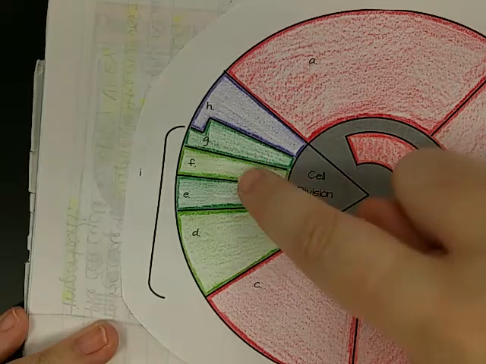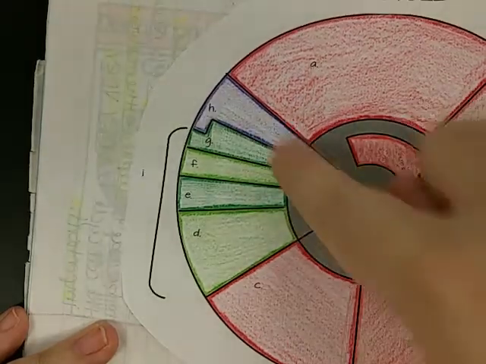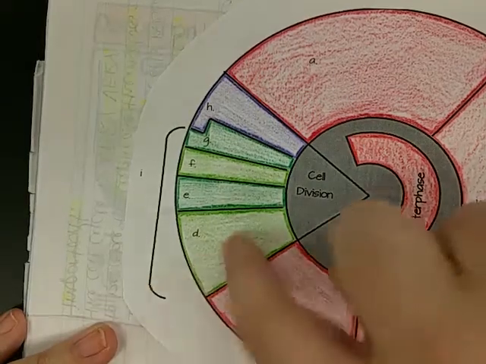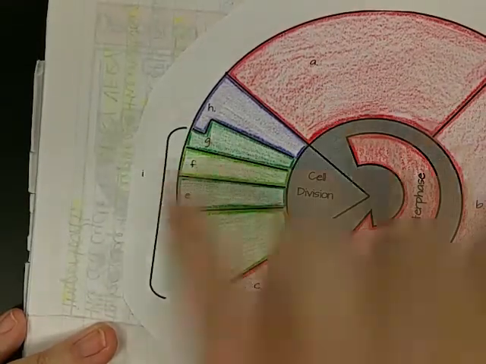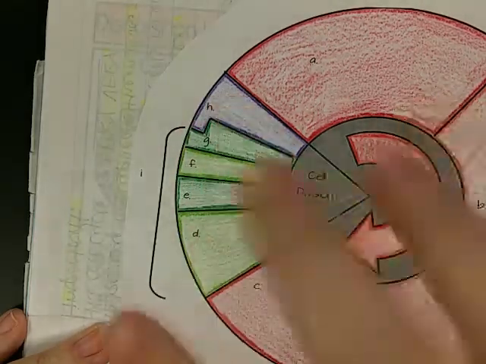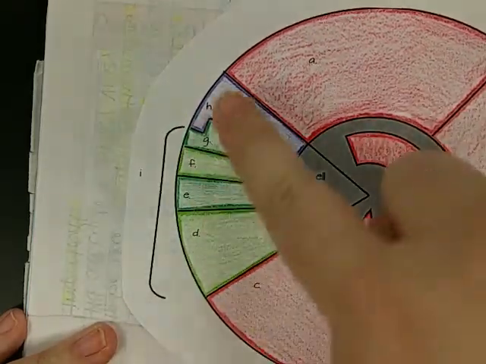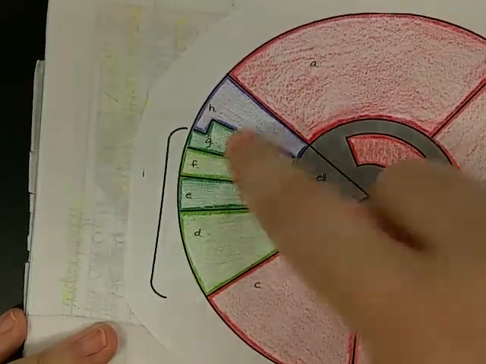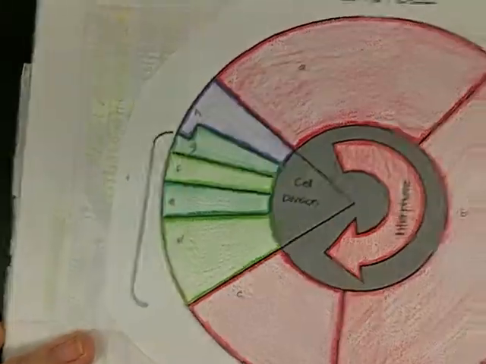So I've got two different colors of green, and then this is cytokinesis. You need to label these of what they are. This is each stage of mitosis and then mitosis, and you need to color them according like this. Okay, you need red, green, purple, so that we know this is all one phase, this is all one phase, and this is all one phase. All right.